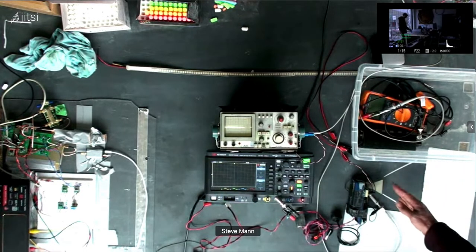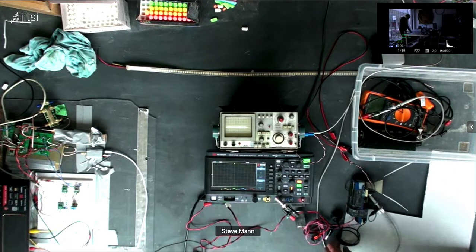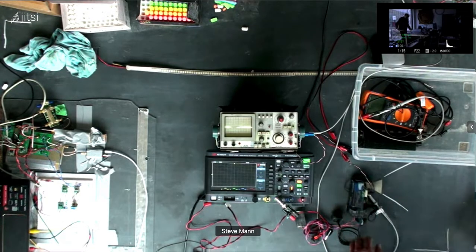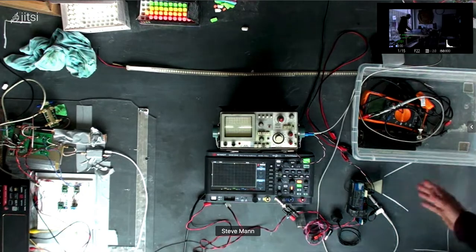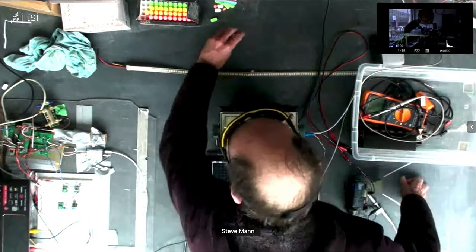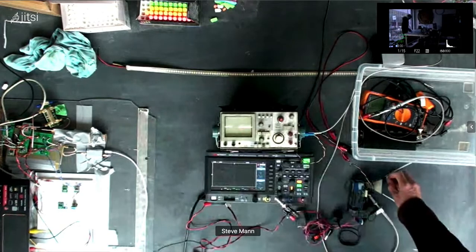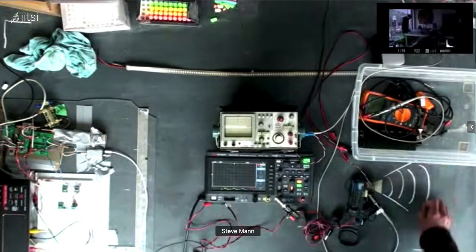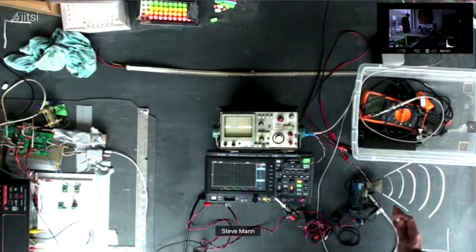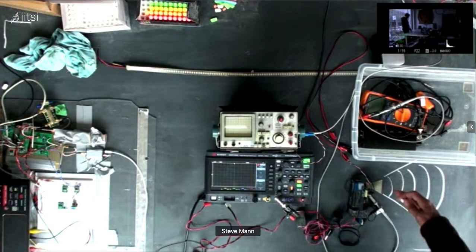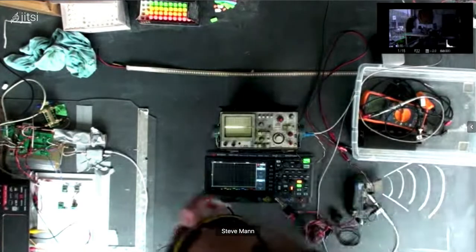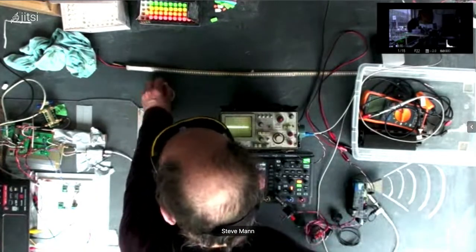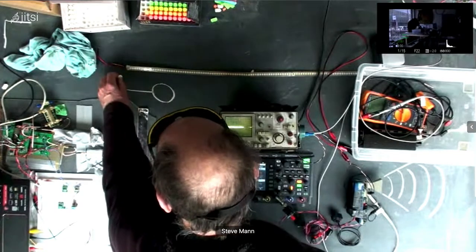So the radar wave goes to some subject matter or object in the real world, comes out of this antenna, bounces off of some object and then comes back. And that radar signal is received here.